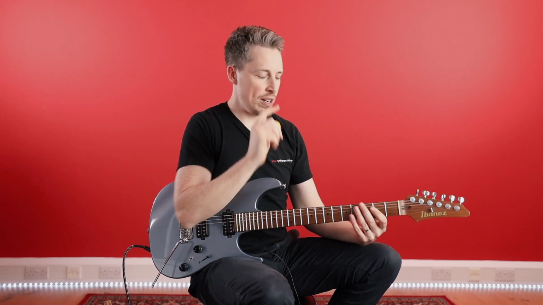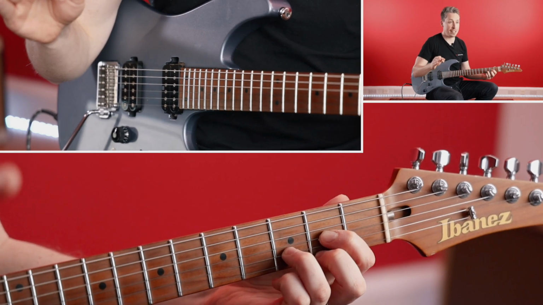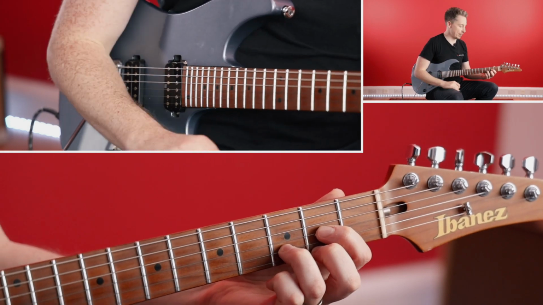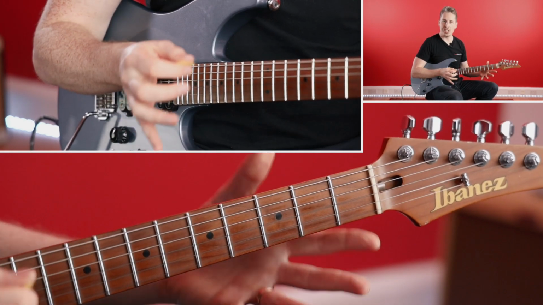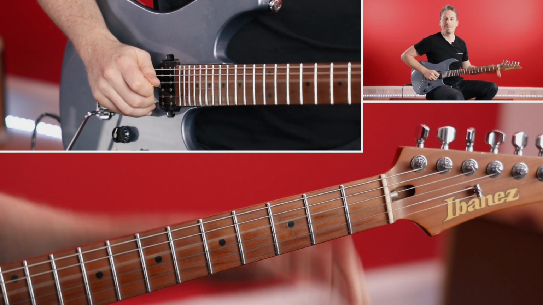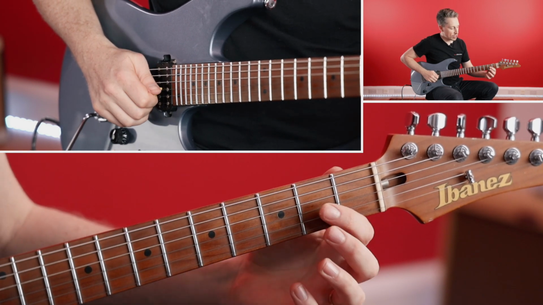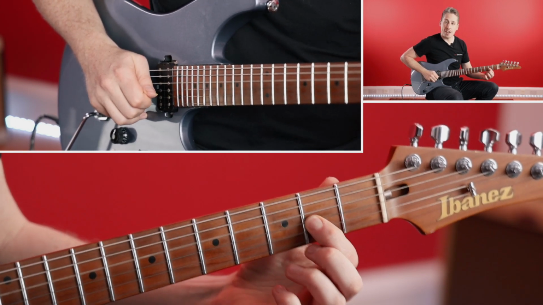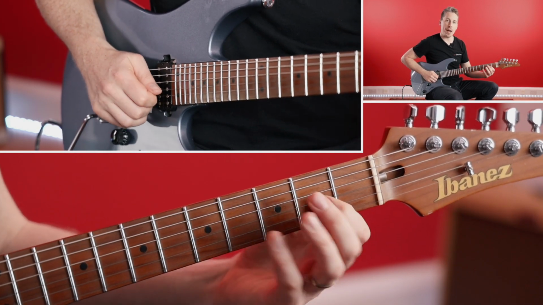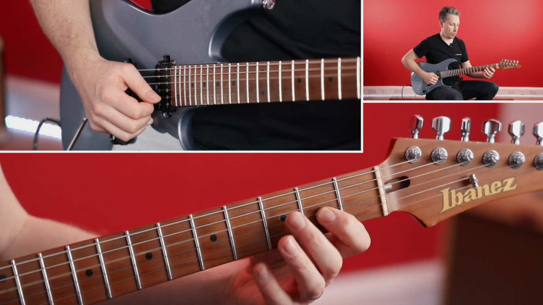So let's take the D. We established that the root was a D, the third was an F sharp, and the fifth was an A. So let's see what we've actually got in this chord. I've got this open string. That's a D, so that's the root. We know that's right. We've then got this note, which is an A. Think about it: G, G sharp, A. So that's the fifth. So we've got the root and the fifth of the chord.